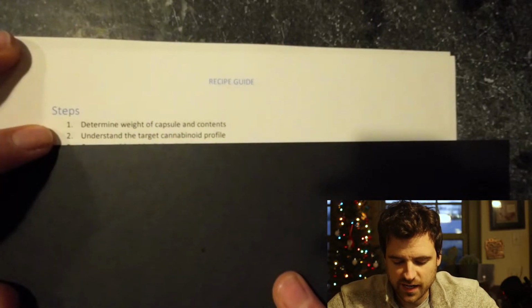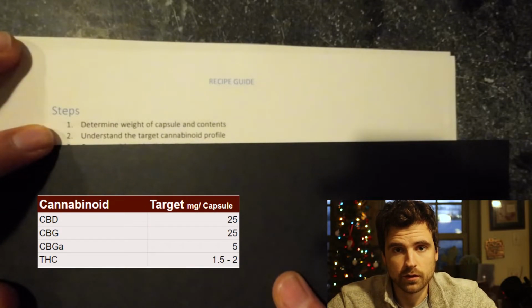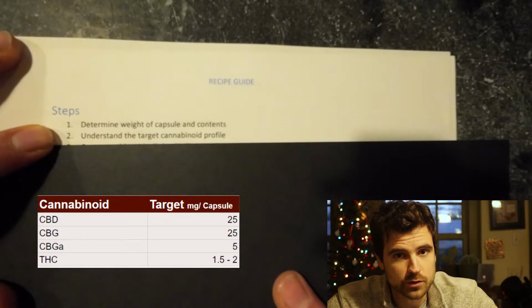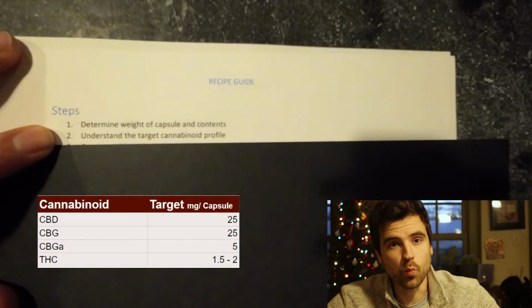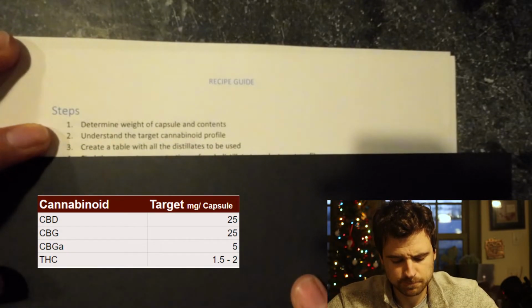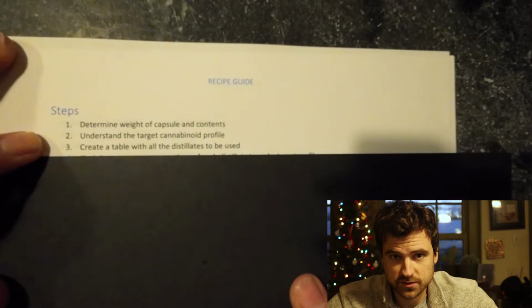We want to understand the target cannabinoid profile, meaning what does the customer want? In this case, they want 25 milligrams of CBD, 25 of CBG, 5 of CBGA, and 1.5 to 2 THC.